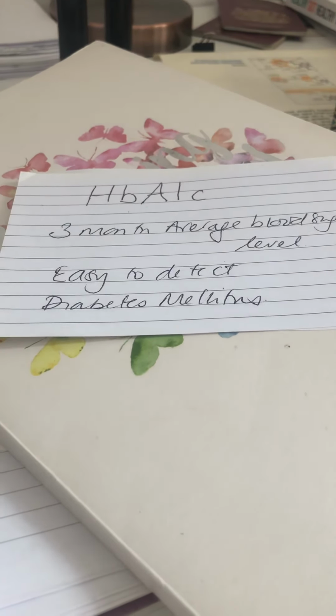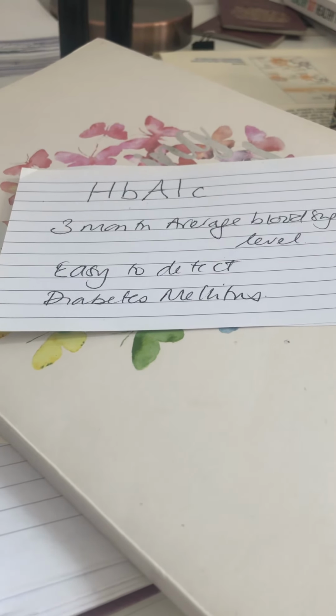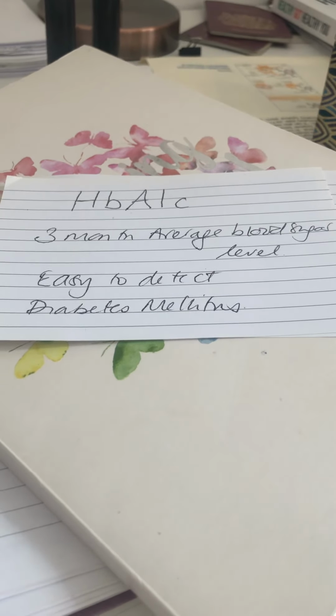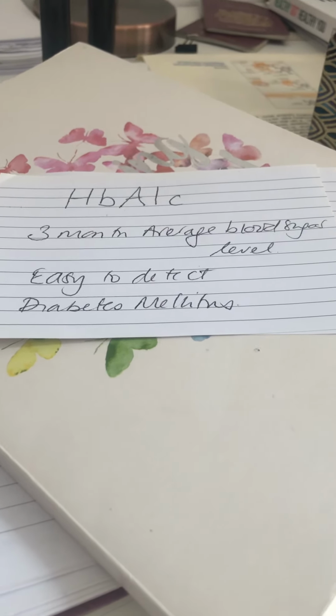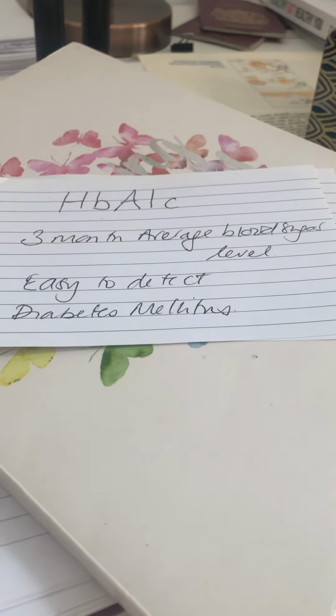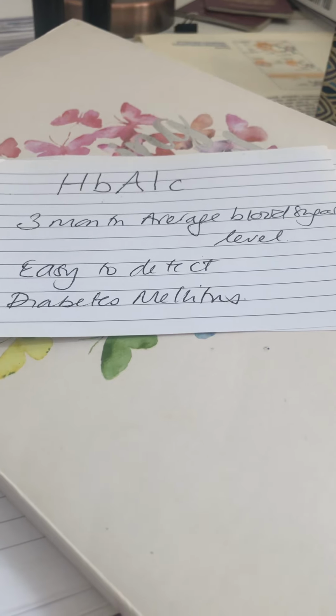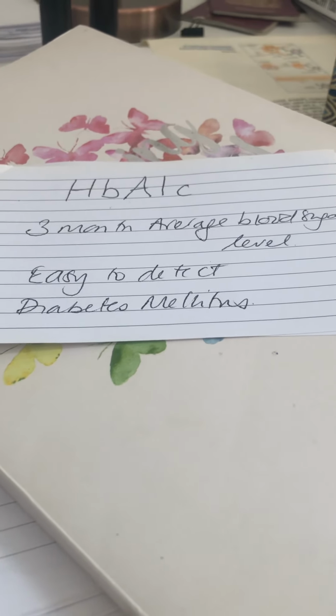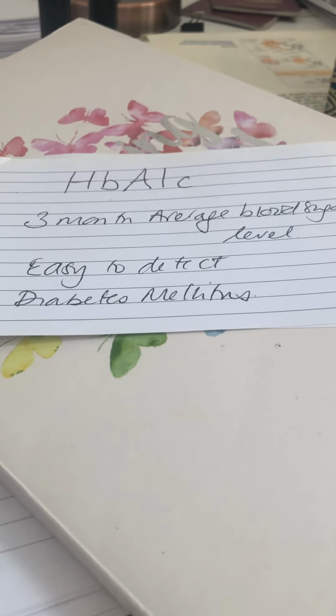The figure that we're going to discuss today is our HbA1c. Now this sounds really complicated, but what it gives you is essentially a 3-month average of your blood sugar levels. Now why this is important is because blood sugar levels give us an indication about the state of your metabolism and the workings of hormones such as insulin.